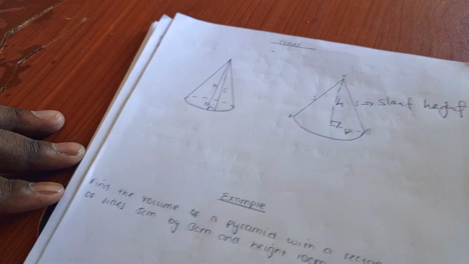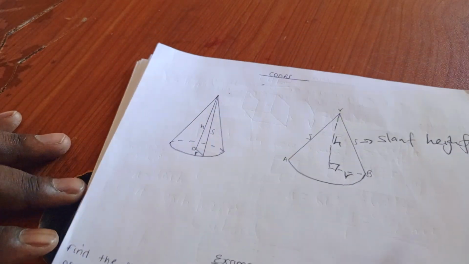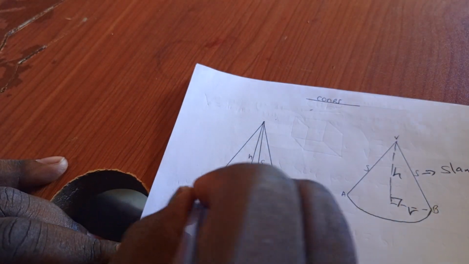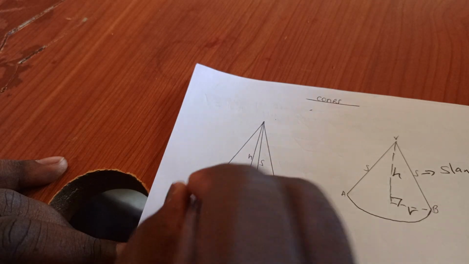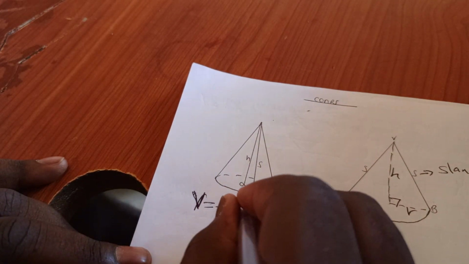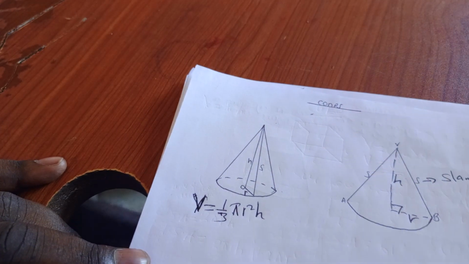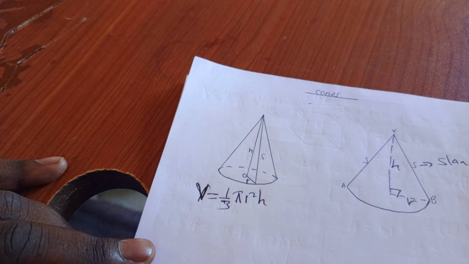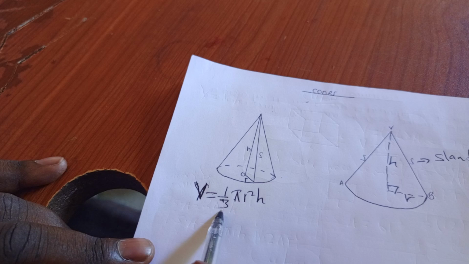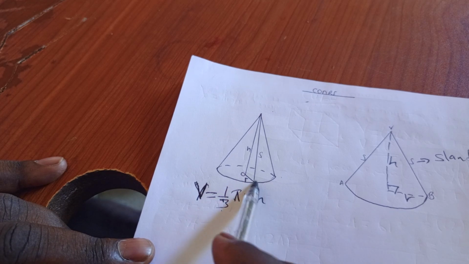Good. So now I've got the formula for the volume of the cone. The volume of the cone is given by 1/3 pi r squared h. So I have 1/3 times pi times r squared times the height.